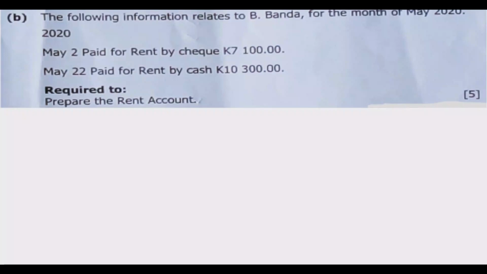To prepare a rent account, we are going to draft something like this.